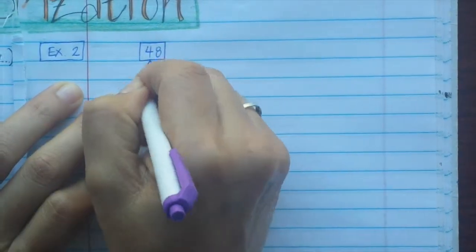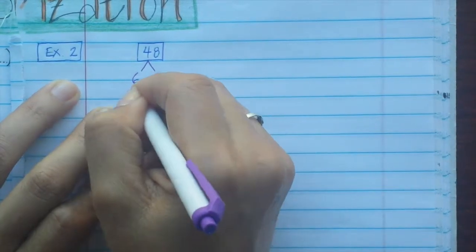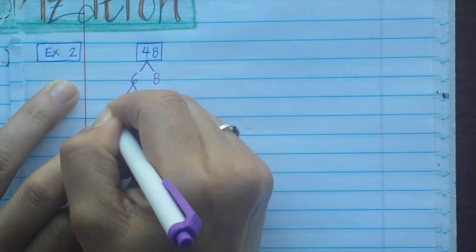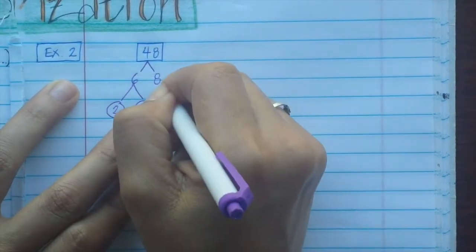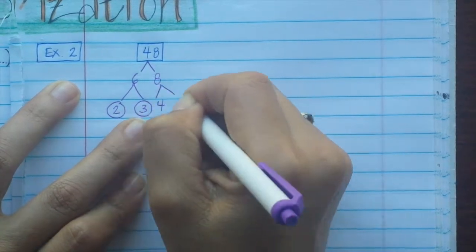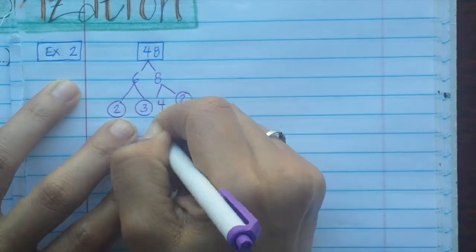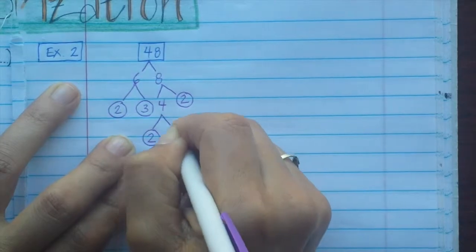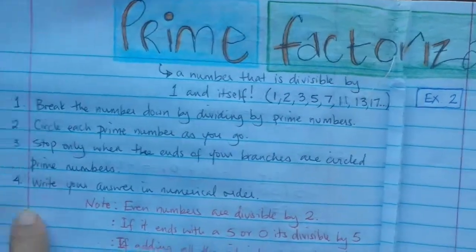Let's break down 48. There are many ways of doing it. Let me just do 6 times 8, but you could do 2 times 24. Break down 6: 2 times 3, and those are prime numbers because they're only divisible by 1 and itself. Break 8 out to 4 times 2. 2 is a prime number. I can break down 4 more into 2 times 2. And then write it in numerical order.